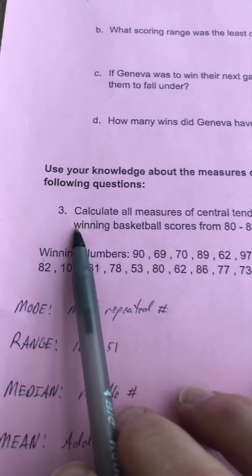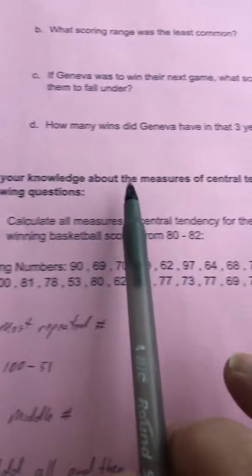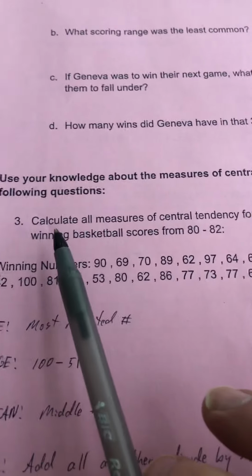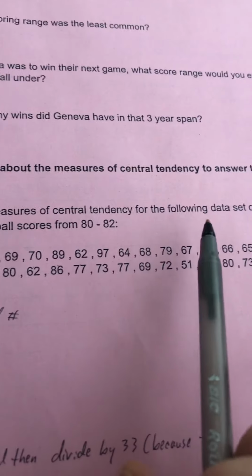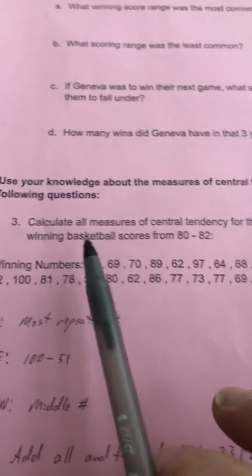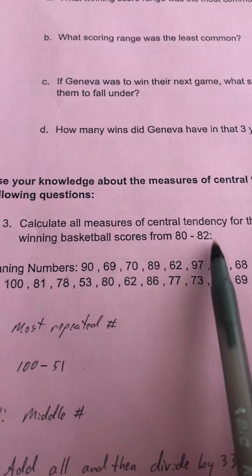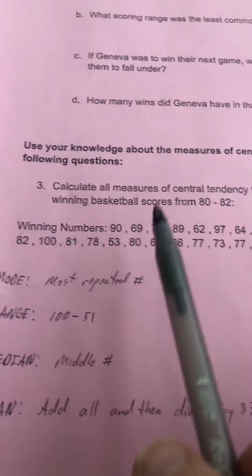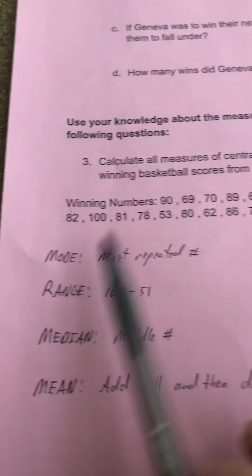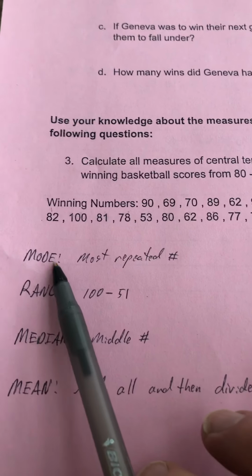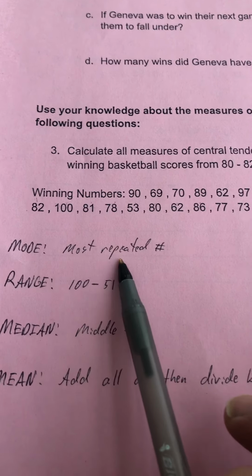Okay, for number 3, use your knowledge about the measures of central tendency to answer the following questions. Calculate the measures of central tendency for the following data set of Geneva's winning basketball scores from 1980 to 1982. What you're going to do is look at this list and look for the mode. What is the most repeated number?